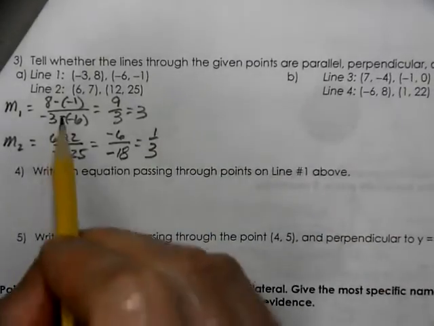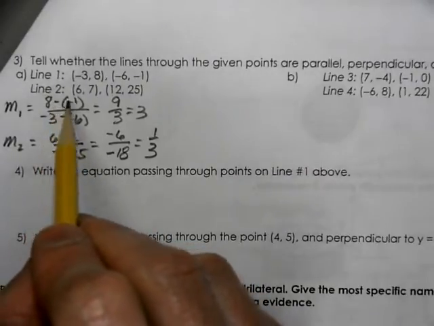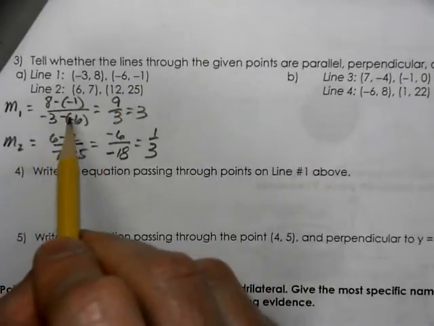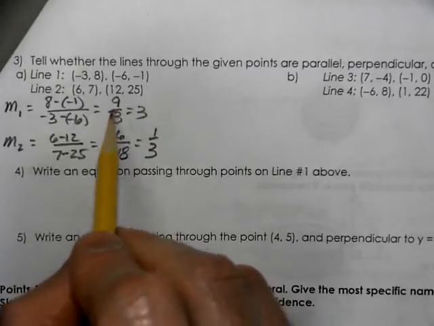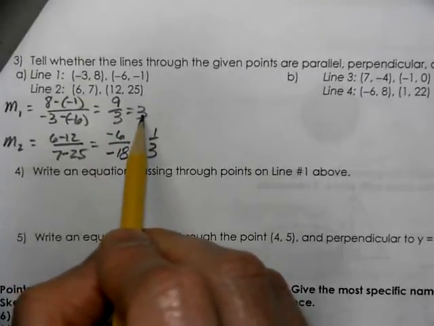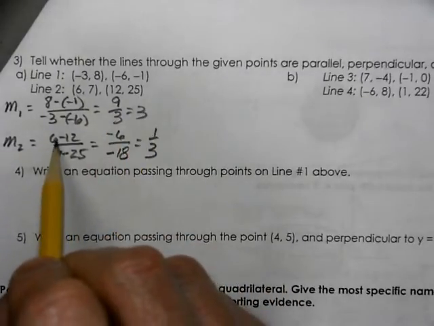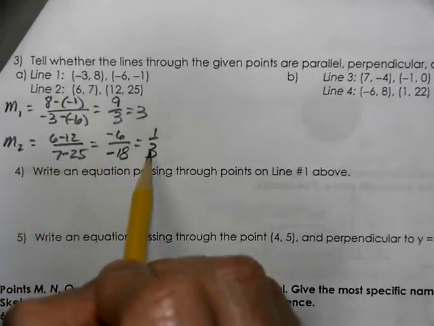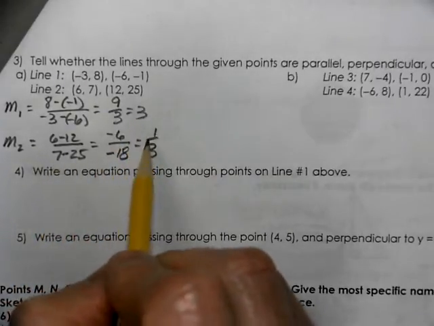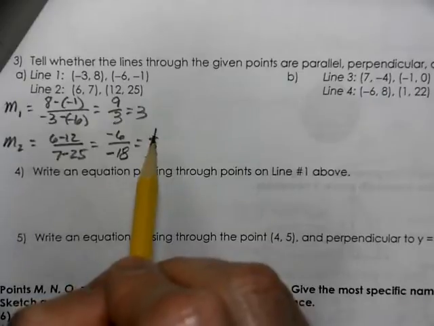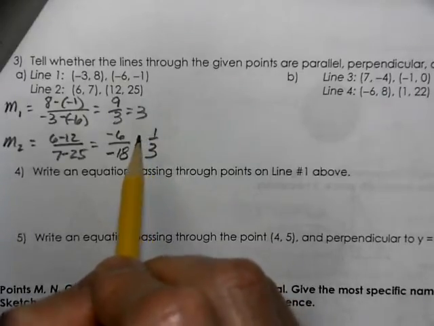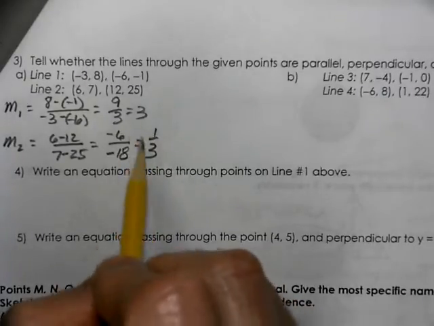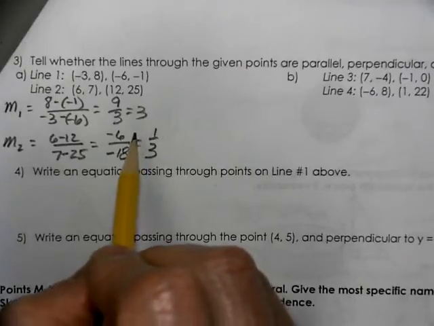Now I'm going to check my work just to verify. This would be a positive 9. This would be a positive 3. Reduced down to a positive 3. Negative, this makes it positive. So these are not opposite reciprocals. Yes, they're reciprocals, but not opposite. So the lines are not perpendicular to each other. They're neither.